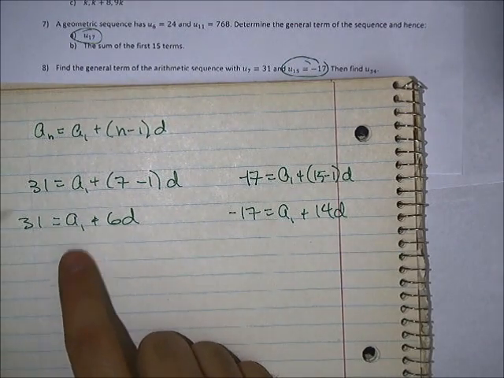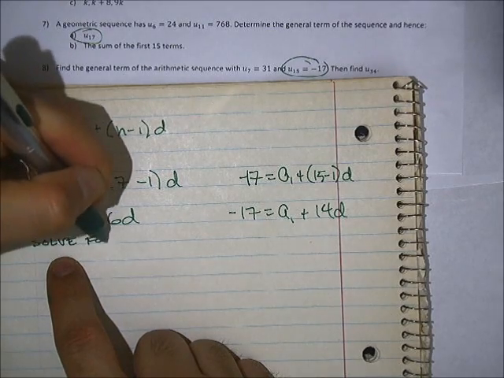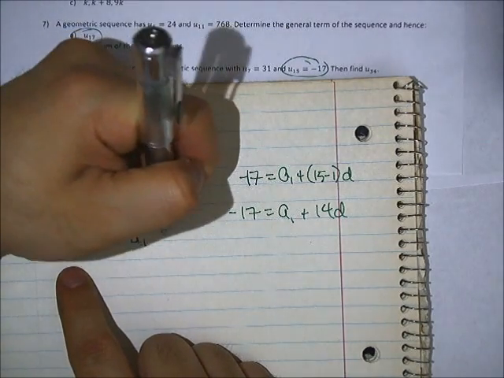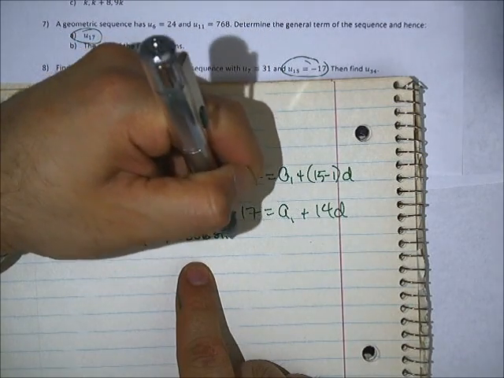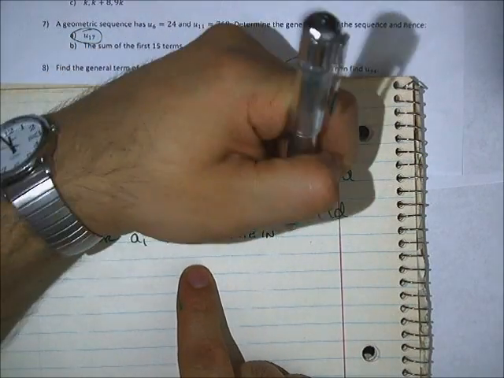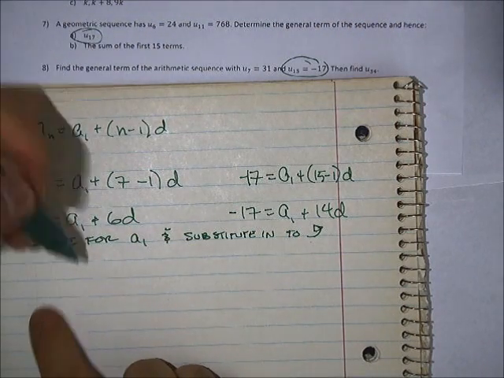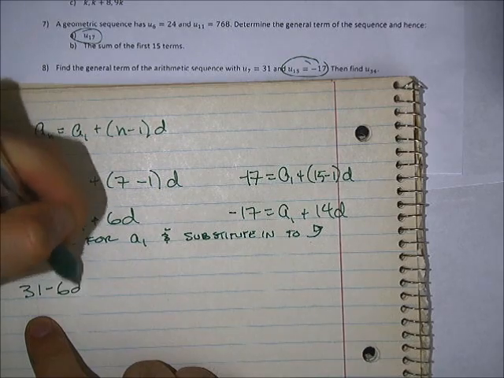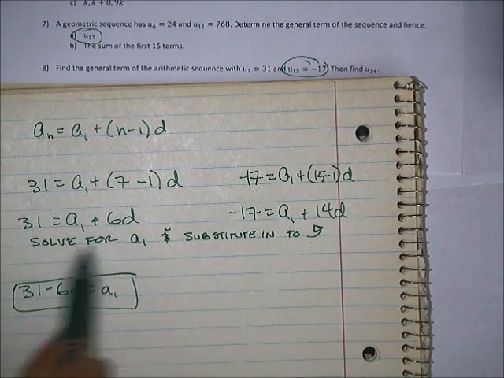Let's isolate one of these. So solve for a sub 1 and substitute into that equation. So 31 minus 6d is equal to a sub 1. All I did was move that 6d over here.